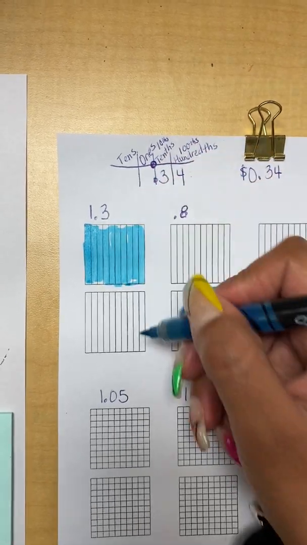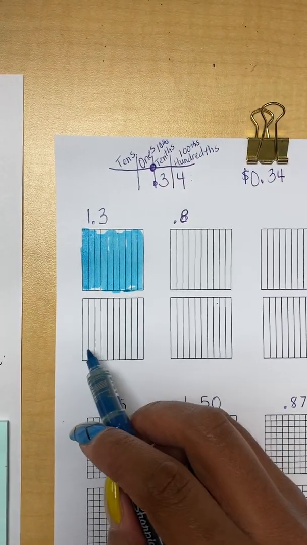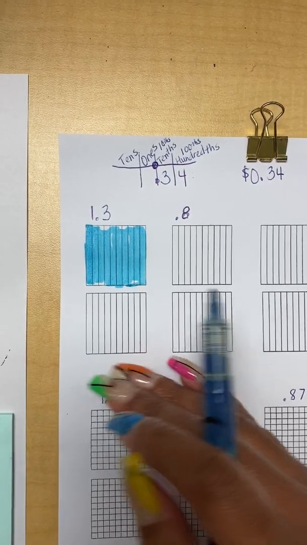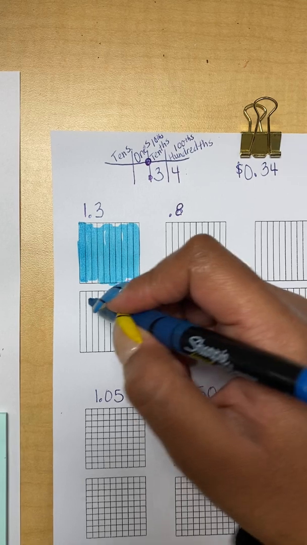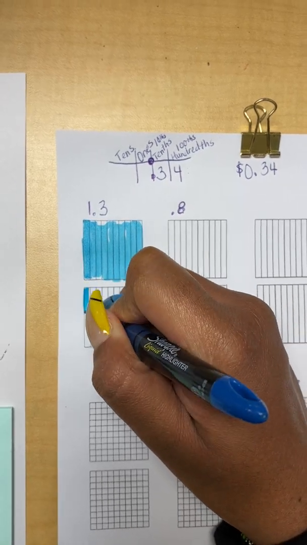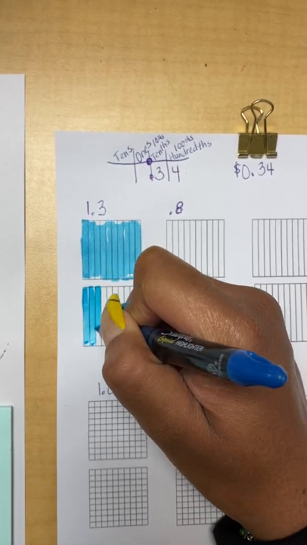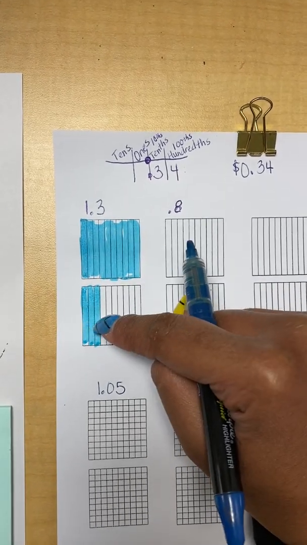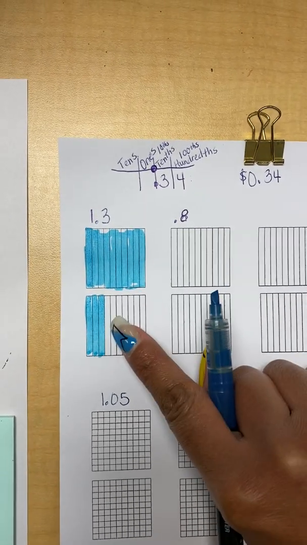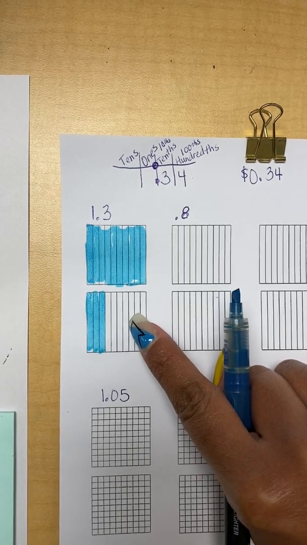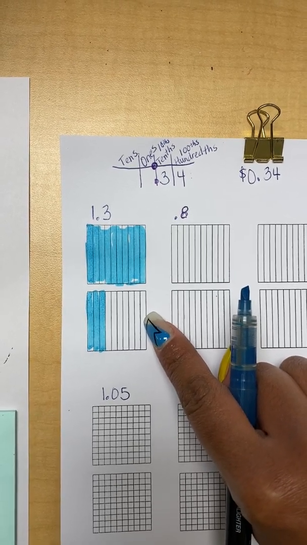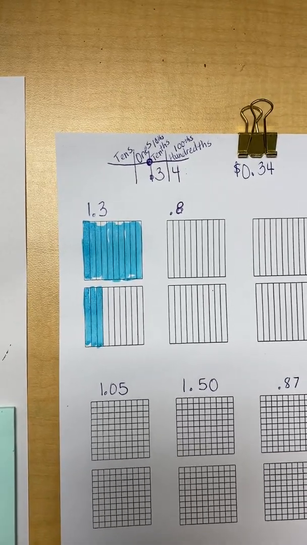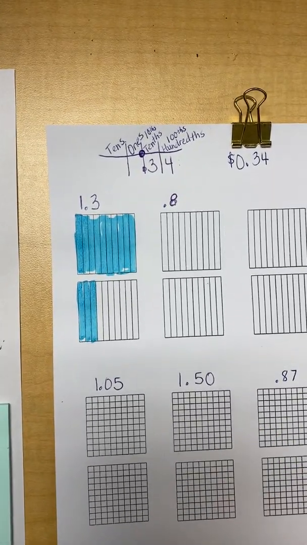And then 3/10. We can see that this is broken into 10 sections. And since these are representing amounts less than a whole now, we would color in 1, 2, 3 of those sections. This is 1 and 3/10. We know that there are 1, 2, 3, 4, 5, 6, 7 tenths that are not shaded. Okay, that'll come in handy when I show you the next page.